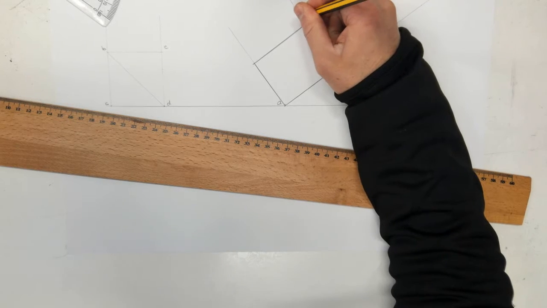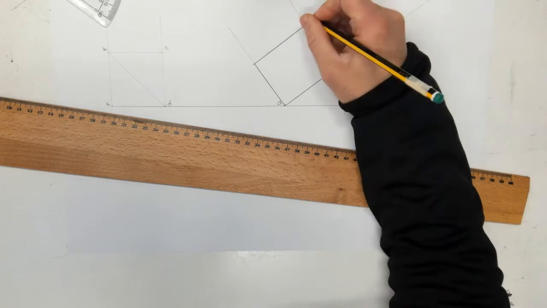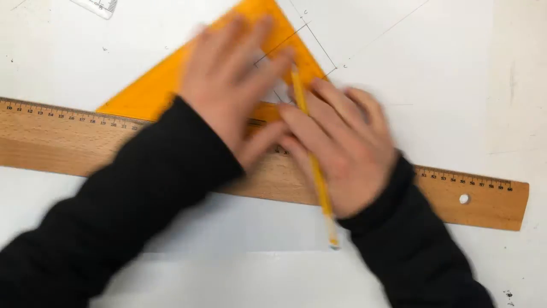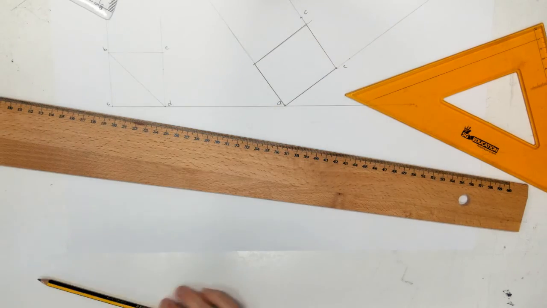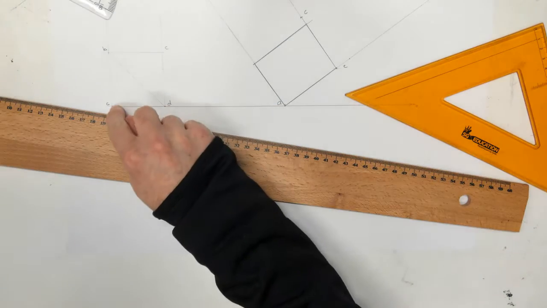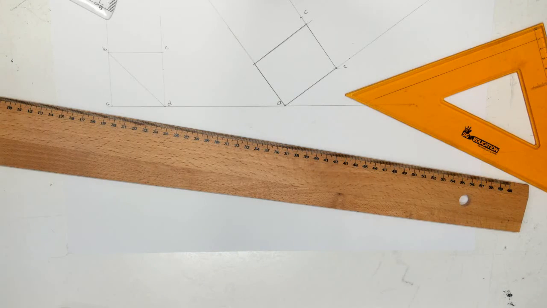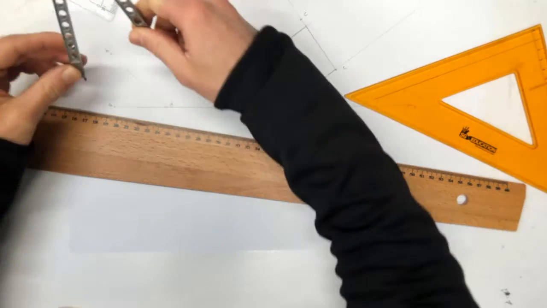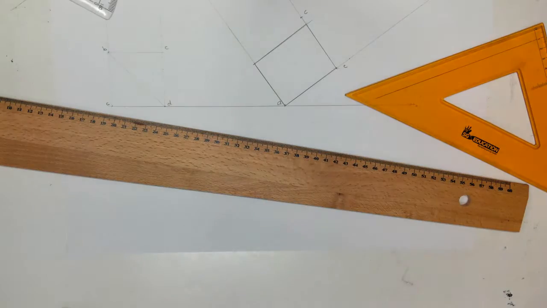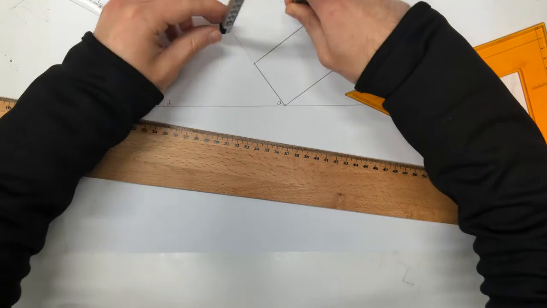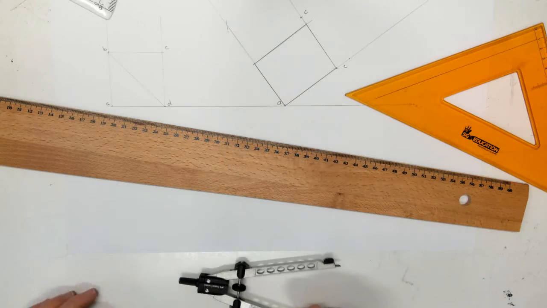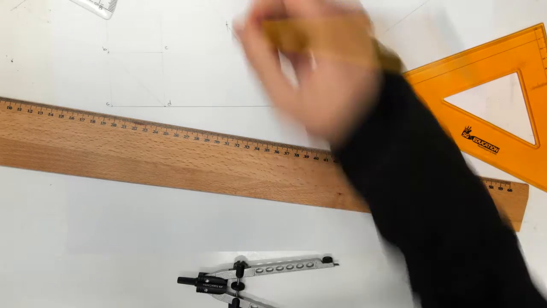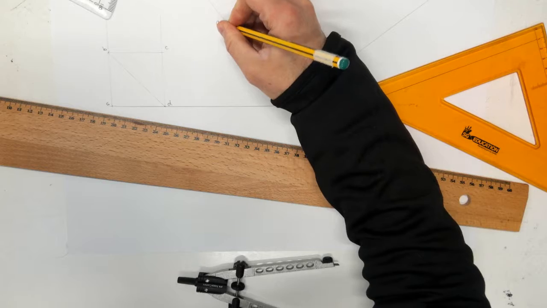So what I can do is I can label that there is C, and I know for A is going to be this distance away there. So same on both, I can take this from B to D as well, the exact same as C to A, so the diagonals are the exact same. And I just swing that there. That gives me A there.